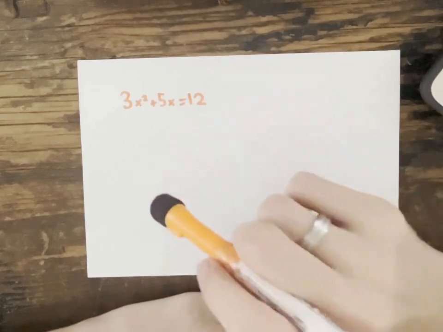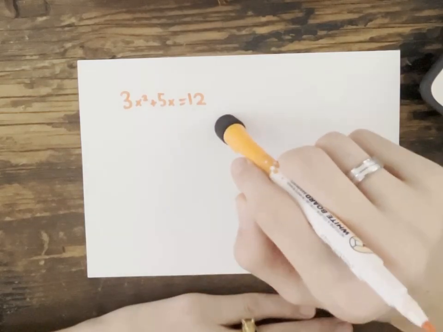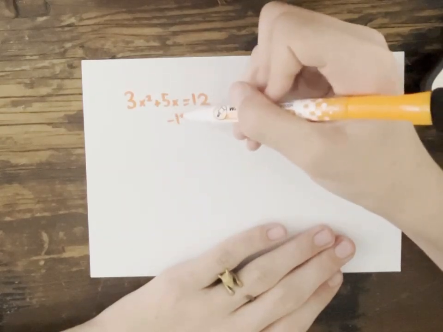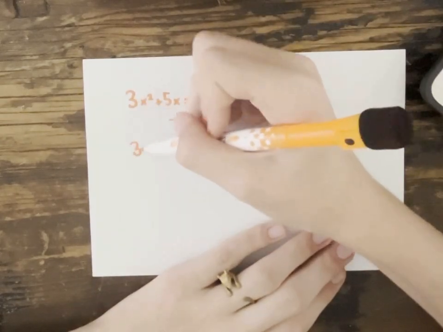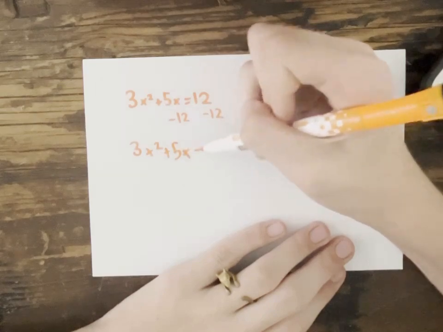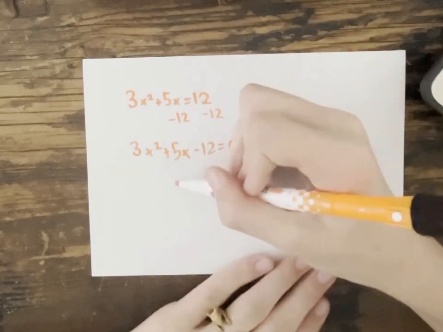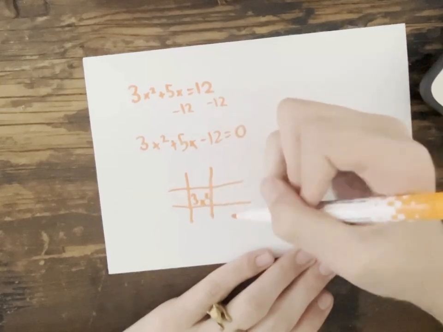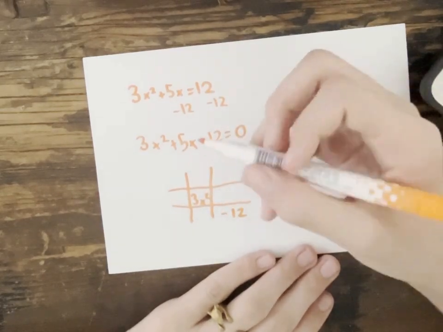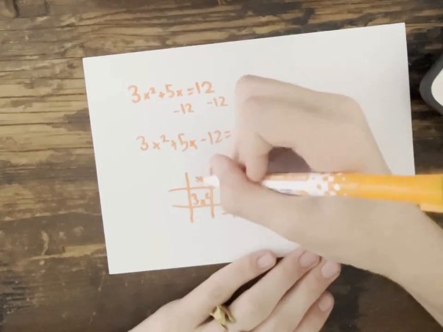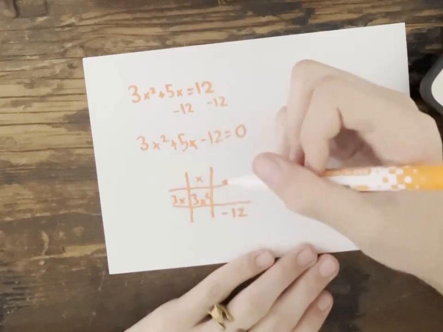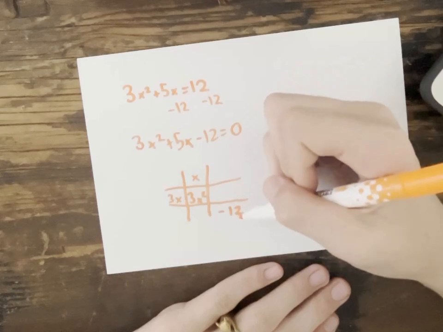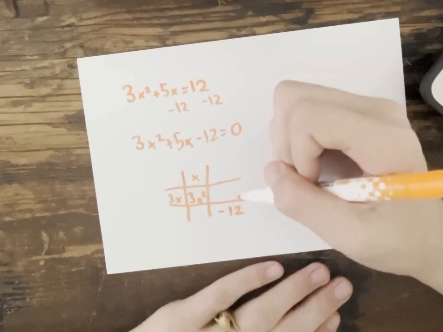The third type of quadratic equation is 3x squared plus 5x equals 12. Now, this isn't actually a quadratic equation yet, but we have to turn it into one. By taking away 12 on both sides, we get 3x squared plus 5x minus 12 equals 0. We can use the same reverse grid technique we used earlier and put 3x squared and negative 12 here. Two things that multiply to 3x squared would be x and 3x. And for 12, we have 3 and 4, 6 and 2, and 12 and 1 that multiply to it.